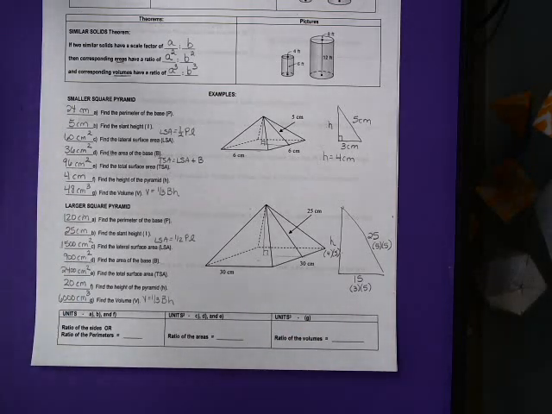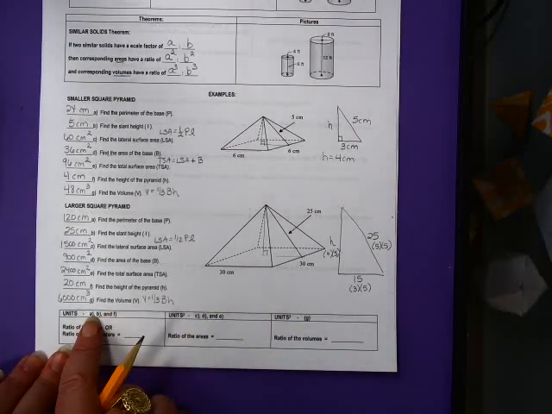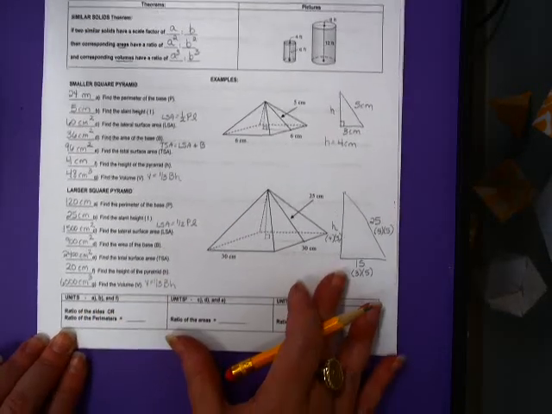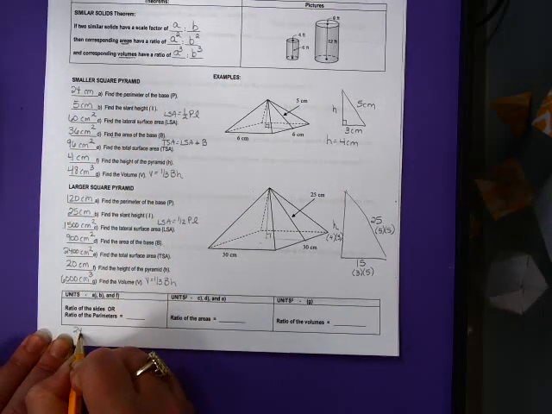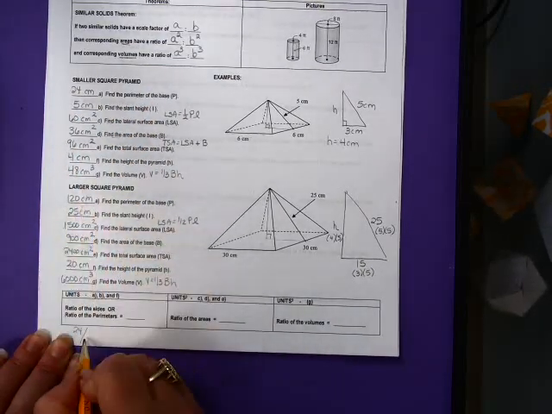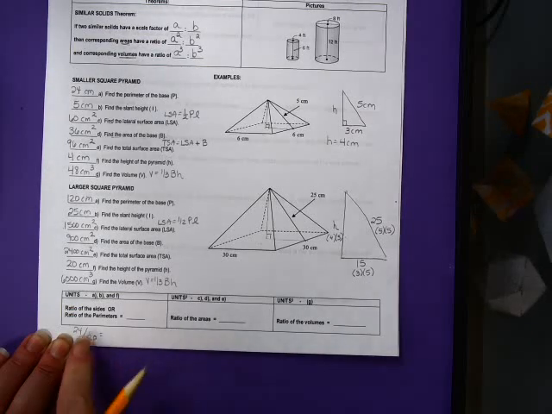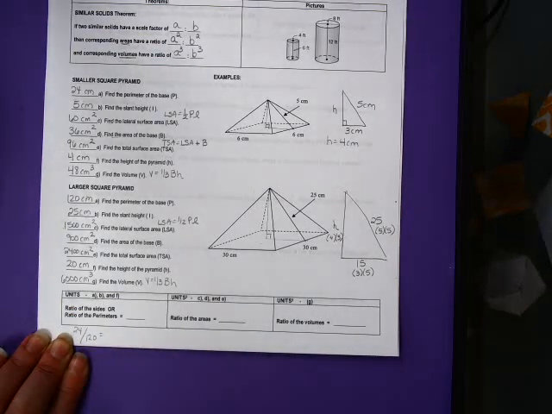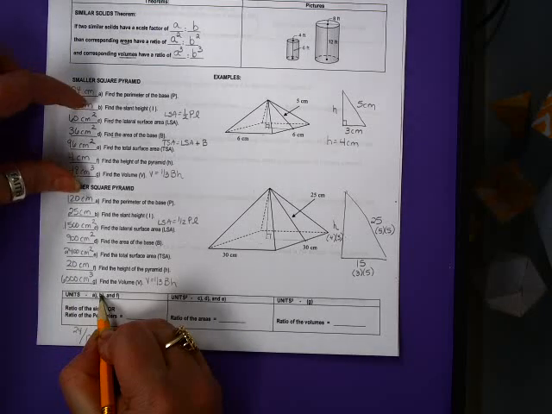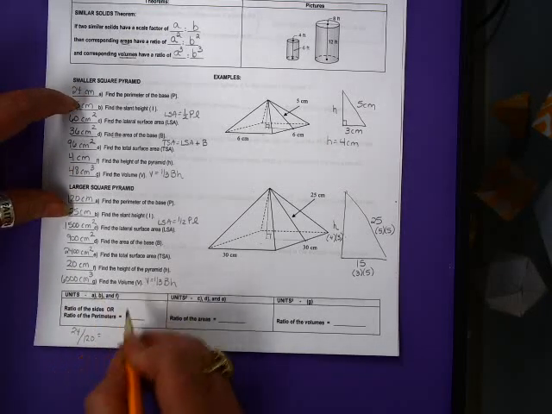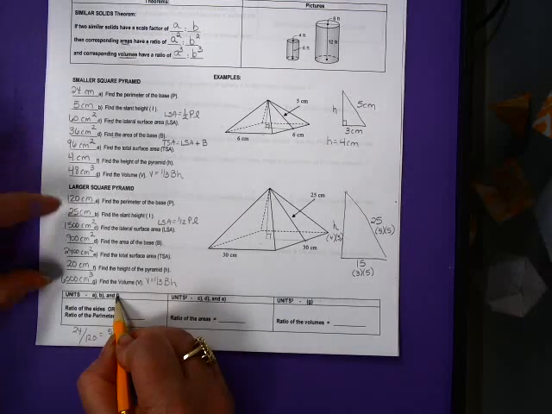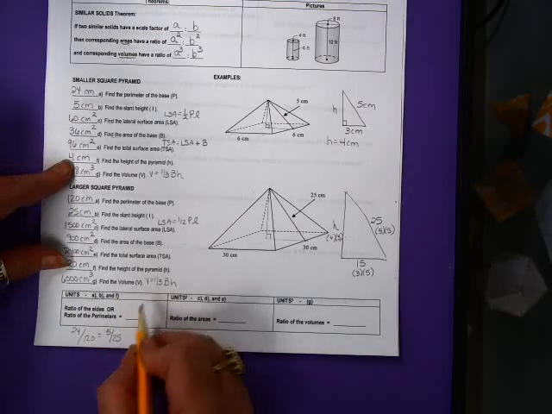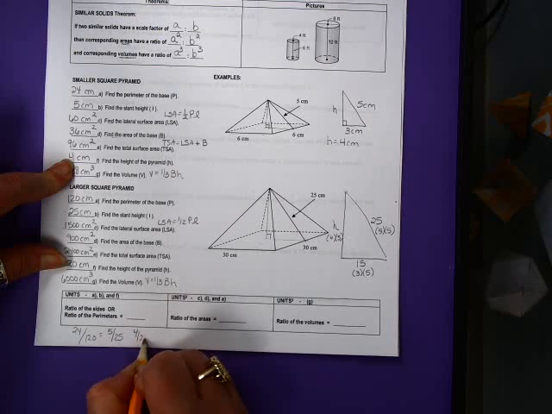Okay, so to compare these, I'm just going to set up a ratio for comparing A to A. That's 24 to 120. If I reduce that, I should get the same thing as when I compare B to B, 5 to 25. And then F to F, that's going to be 4 to 20.